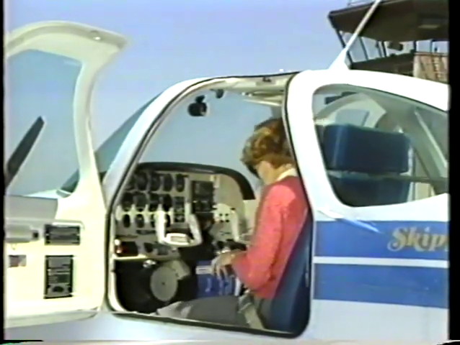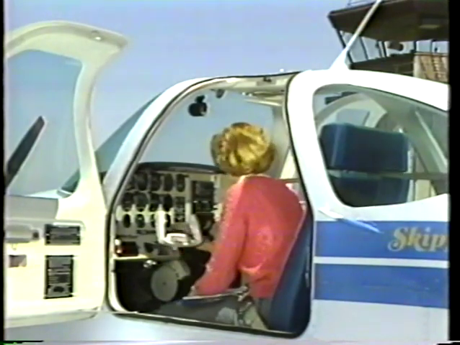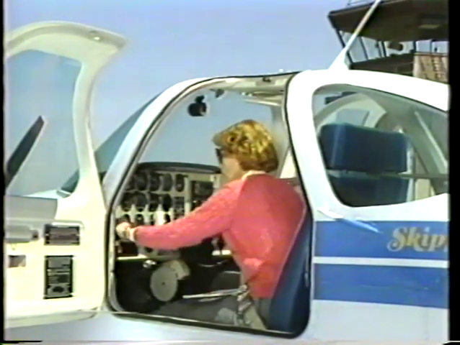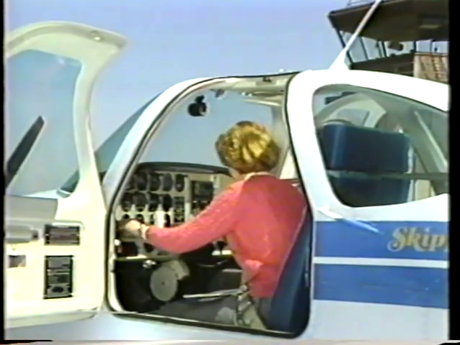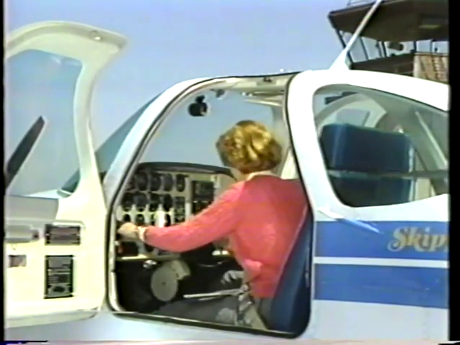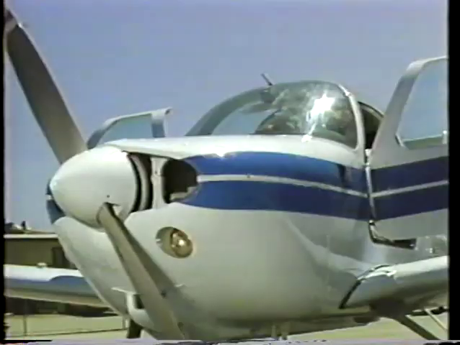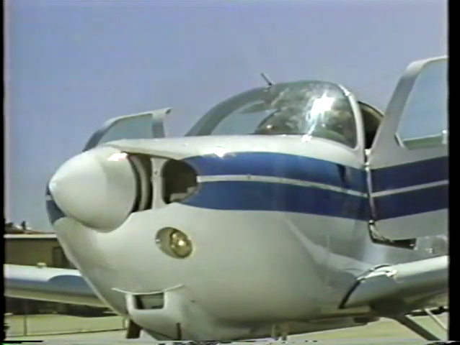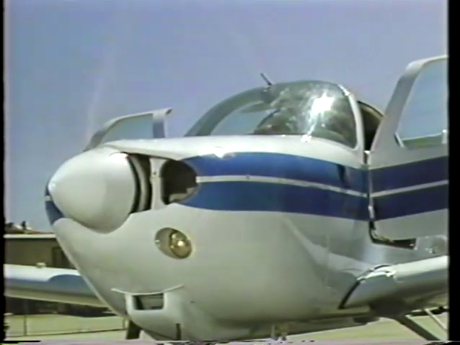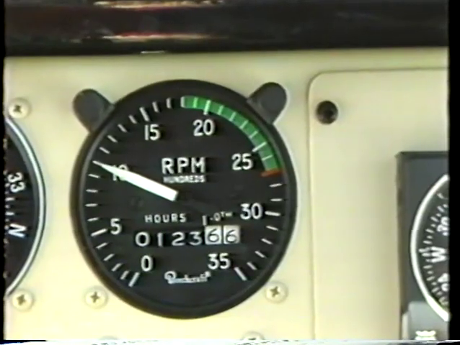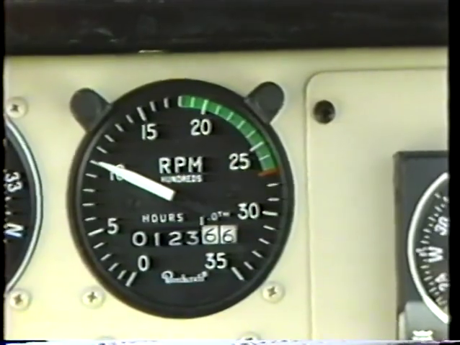All right, now we're going to do a magneto check. Actually, there's two things we're going to check. We're going to check the continuity of the switch wiring, and then we're going to check the actual operation of the magnetos and spark plugs. So we'll go ahead and start the engine up. Now the engine RPM is stabilized at about 1,000 when our oil pressure is up. So the first thing we're going to do is check the continuity of the switch wiring.